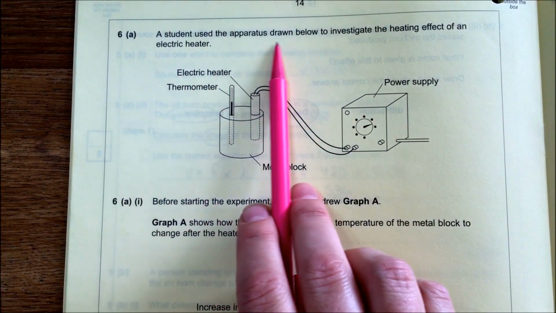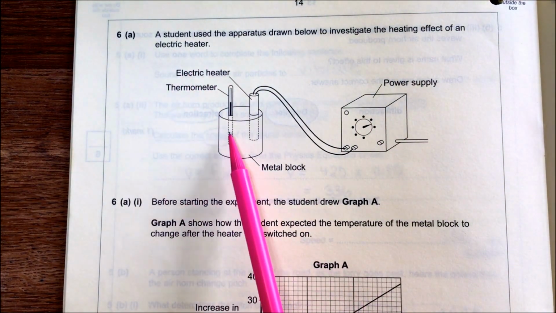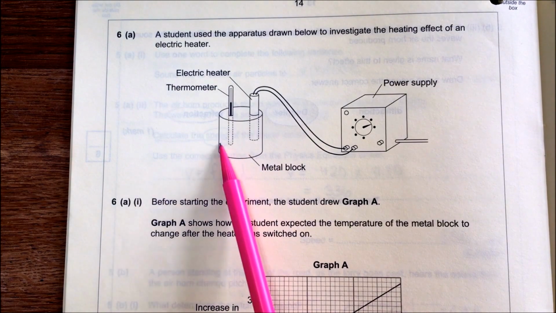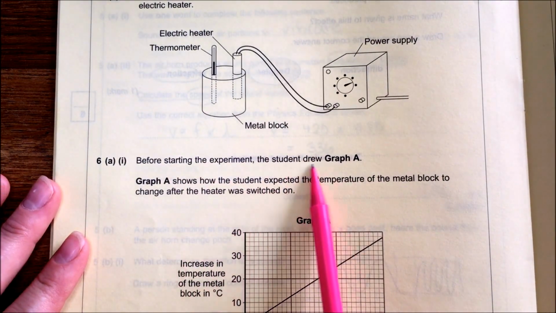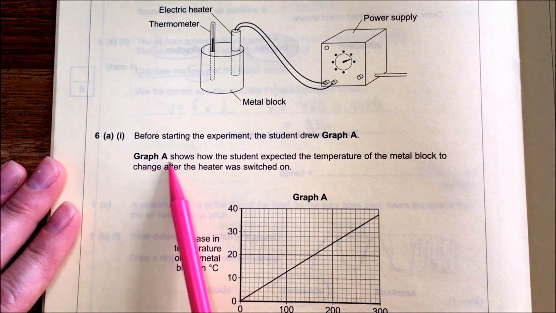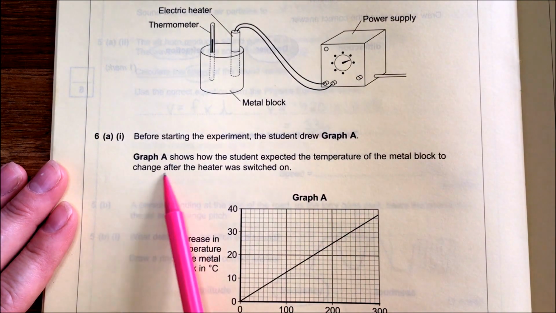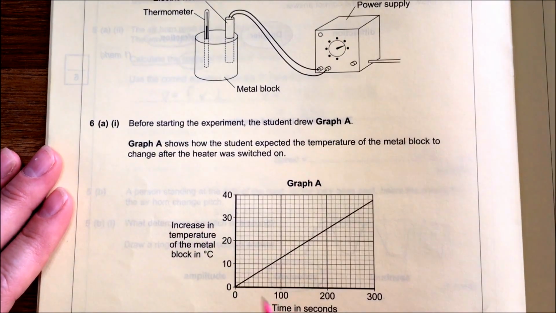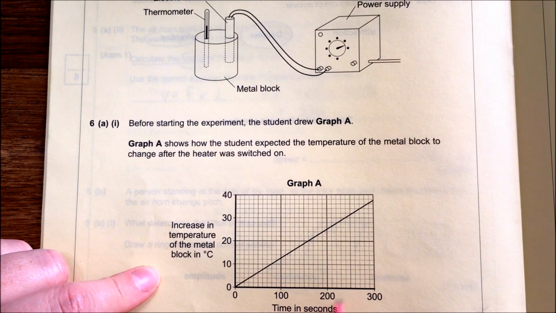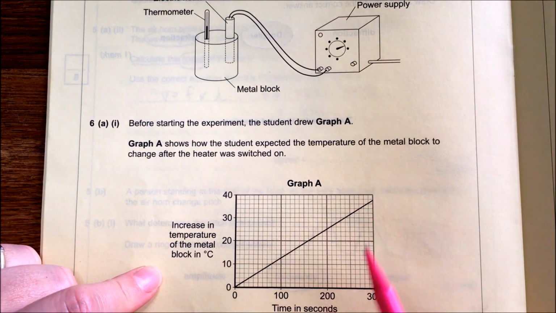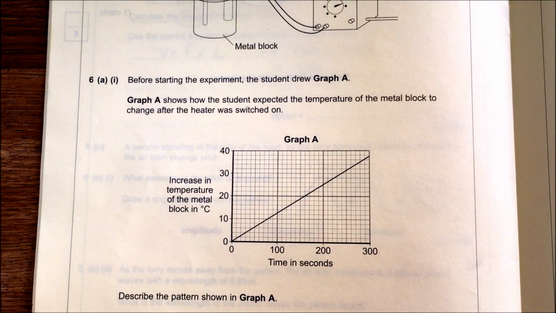A student used the apparatus drawn below to investigate the heating effect of an electric heater. So here we can see an electric heater, a thermometer, a metal block and a power supply. Before starting the experiment, the student drew graph A. Graph A shows how the student expected the temperature of the metal block to change after the heater was switched on. So they thought that the increase in temperature of the metal block in degrees C and the time in seconds, that the temperature would increase. Describe the pattern shown in graph A for 2 marks.